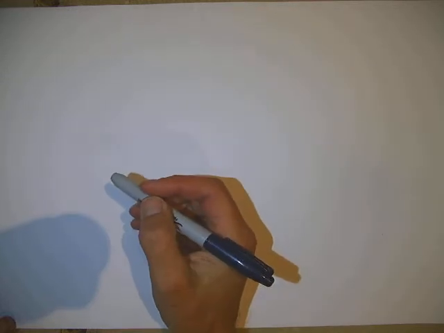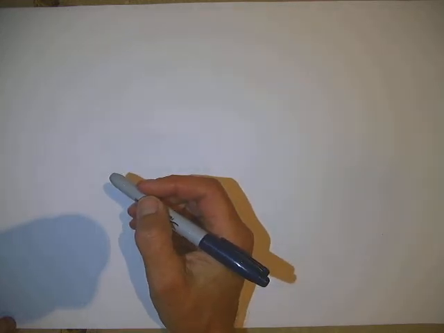Right, let's try a couple more complicated ones. This is just getting the swing of it. And then have a look at the questions I've sent on the separate sheets. I'm just looking at some other examples of one.